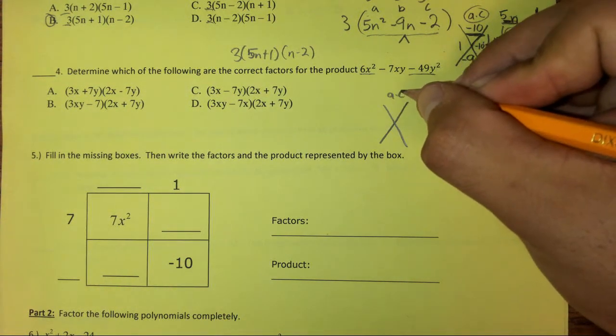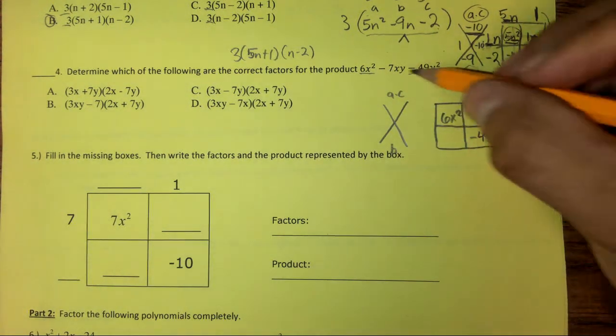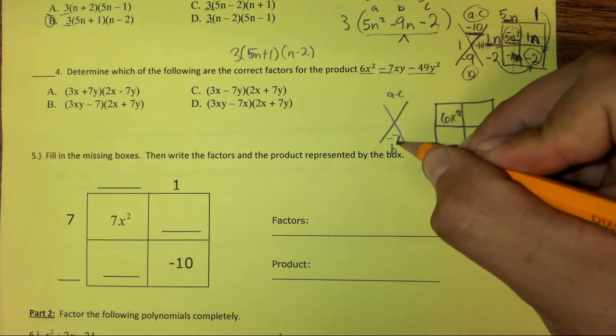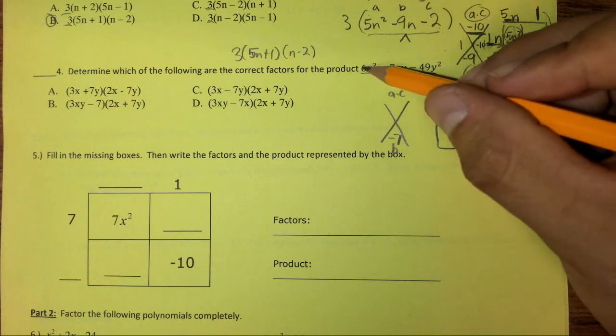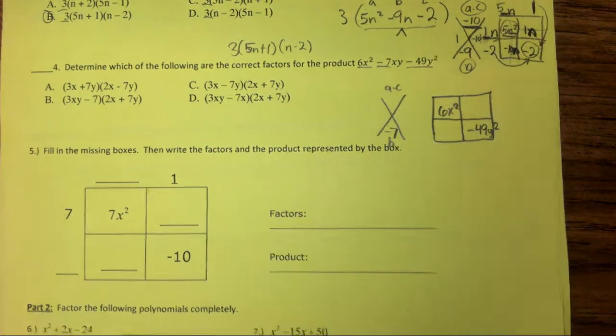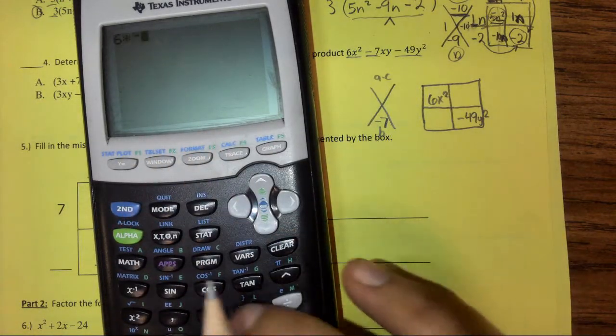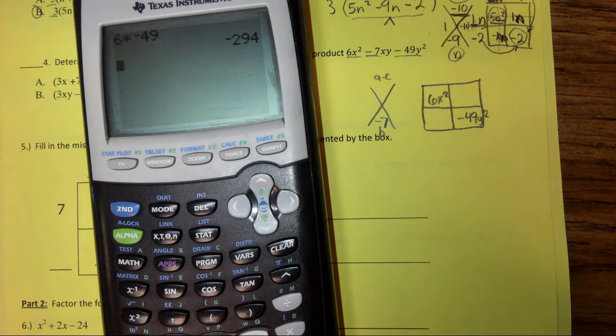Again, up top we have a times c. On the bottom we have b. So my b is my negative 7. Remember that you don't need any variables with this. It's just negative 7. Up top we have 6 times negative 49, which is going to give me negative 294.